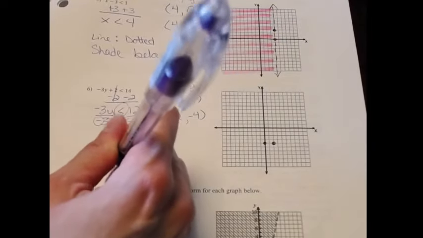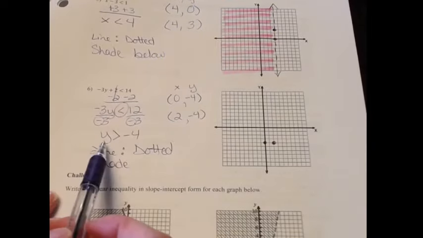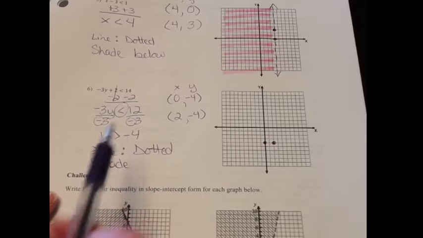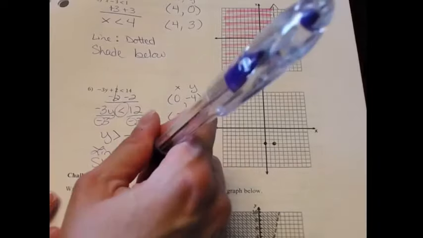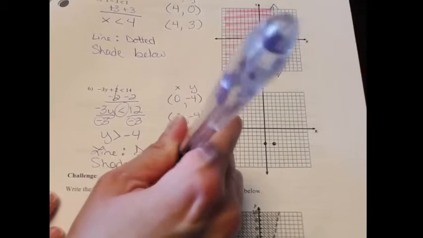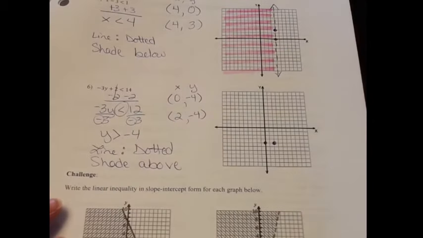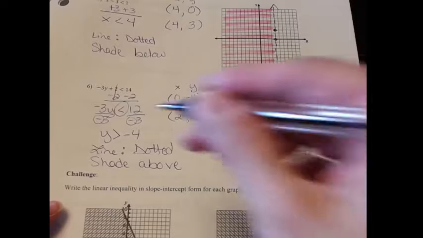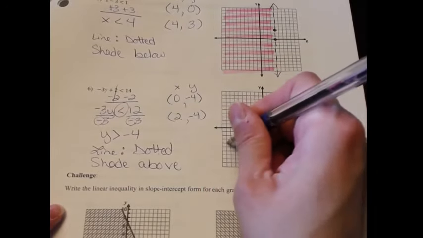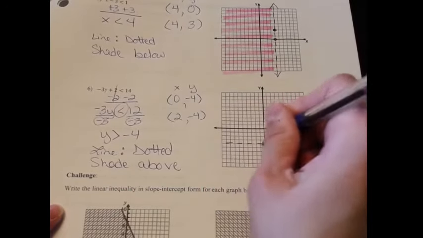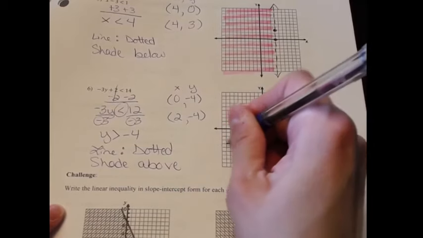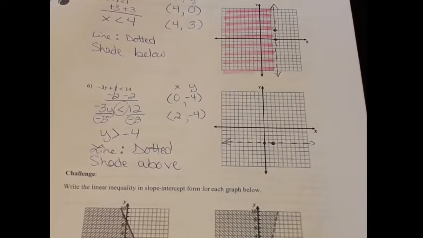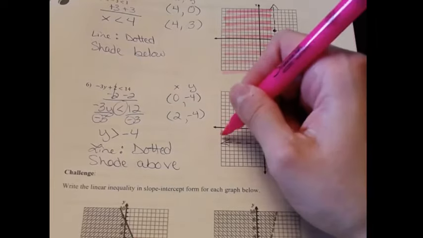In terms of shading, we know that because it says y is greater than, Brittany says let's shade above, and she is totally correct. Very, very nice. Let's check this out. So we need to make this a dotted line. And we are then going to shade above.